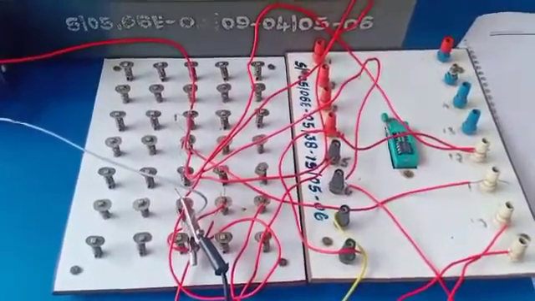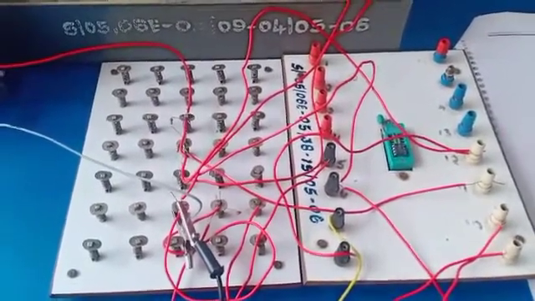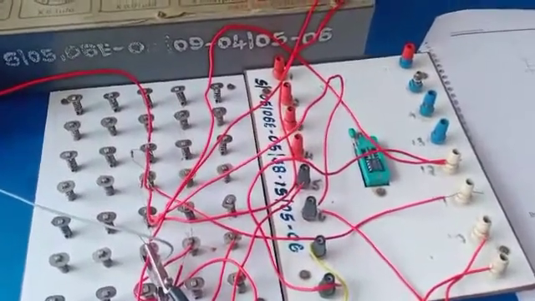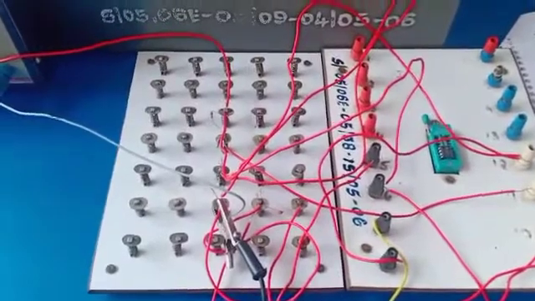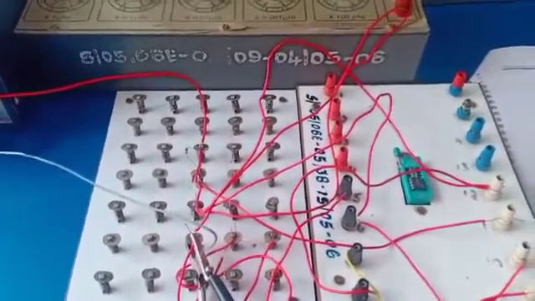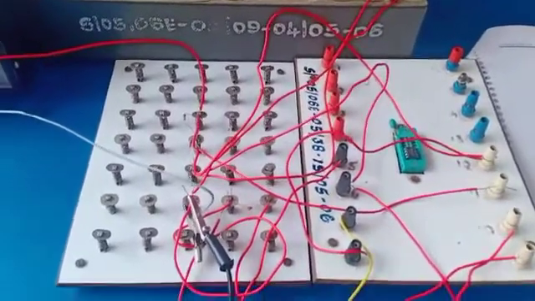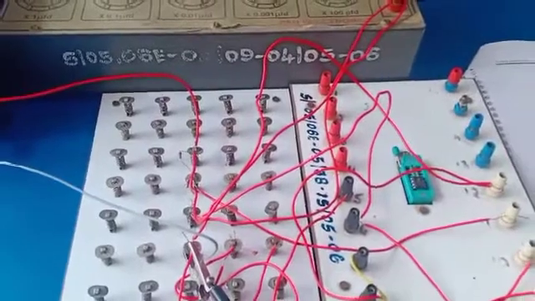The timer IC is an integrated circuit which implements a variety of timing and multivibrator applications. This 555 timer has three operating modes, that is monostable mode, astable mode, bistable mode, or a Schmitt trigger we can say. So in your lab you have this monostable and astable mode.